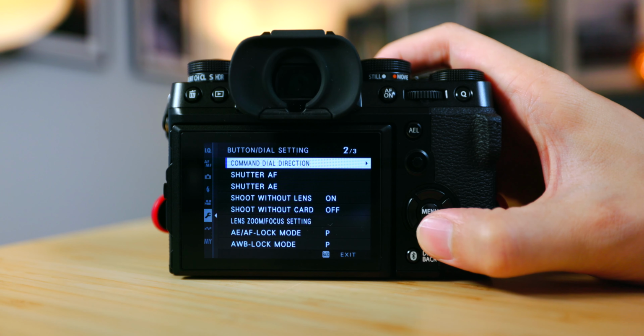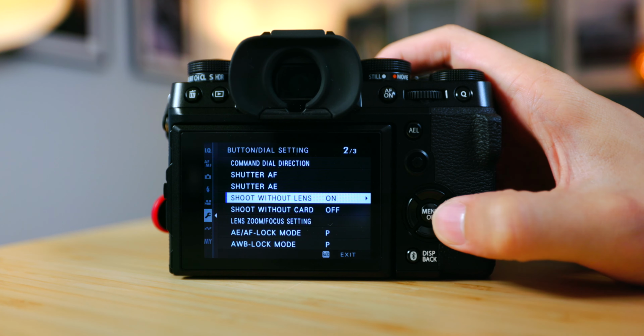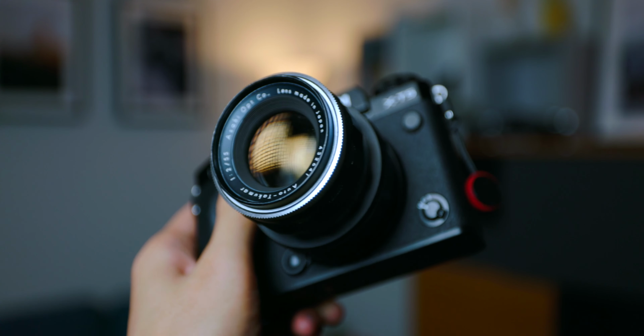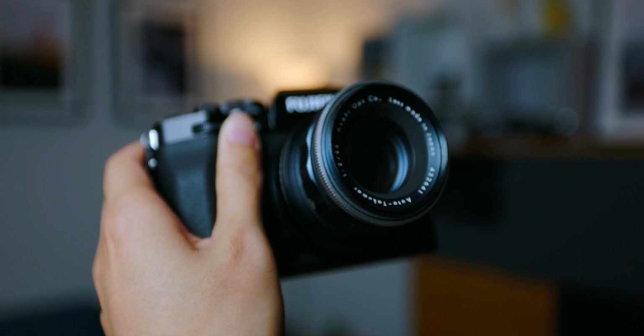Another setting that you should definitely look into and just basically turn on all the time is the shoot without lens. So for example, you've got some third-party lens, or even some old vintage lens that you want to pair up with your Fujifilm camera, which you could with an adapter. But if you have this setting turned off, the camera will not take the shutter whenever you have those lenses on the camera. So that's why you want to turn it on. And to be honest, I'm not exactly sure why that's still an option inside the settings. It should just be on all the time. That'll make life a lot easier.